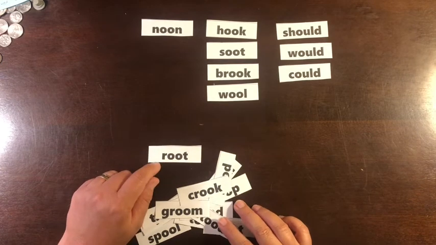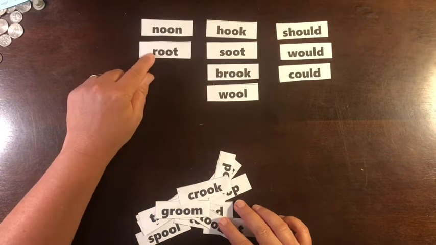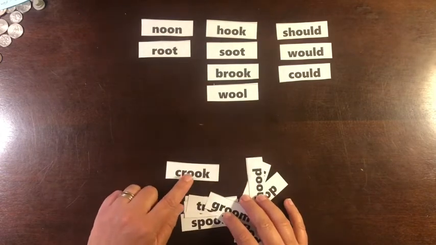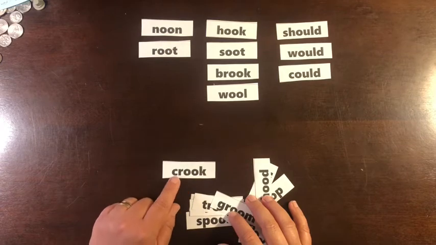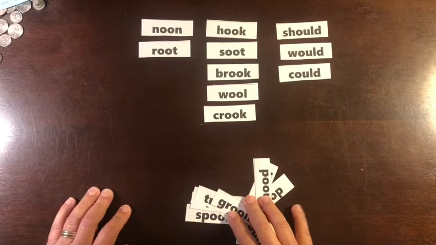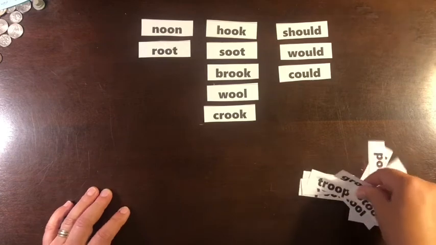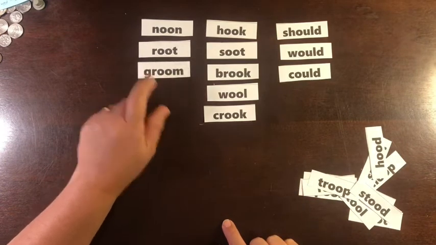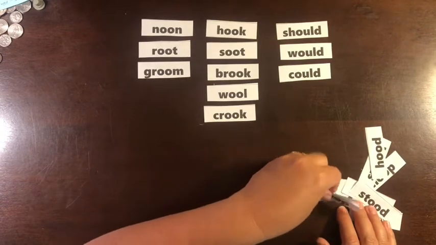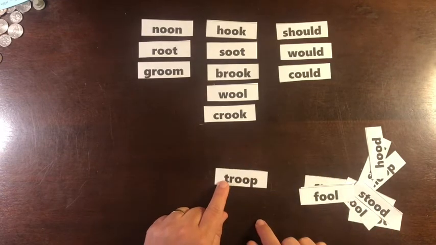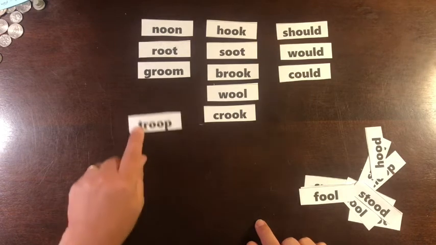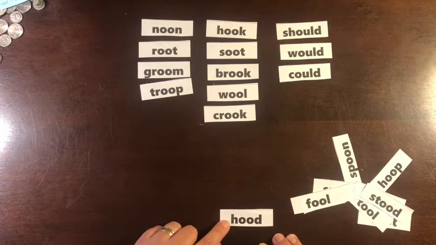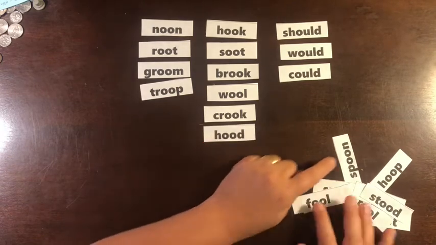Okay. What about this word? Root. Yep, goes with noon. Okay. What about crook? Crook. Very good. All right. What about groom? The U sound. What about troop? Troop. Good job. What about hood? Good job. Like Red Riding Hood.